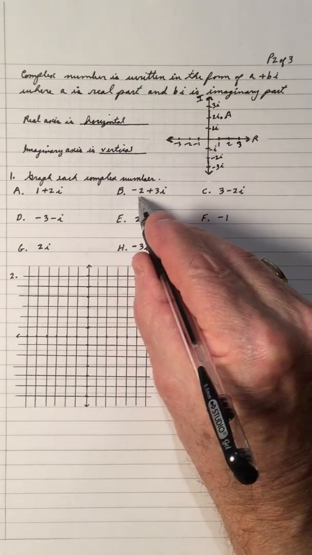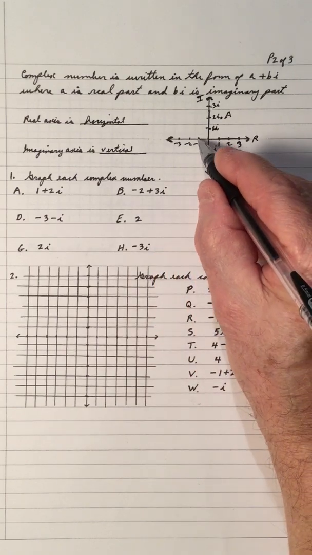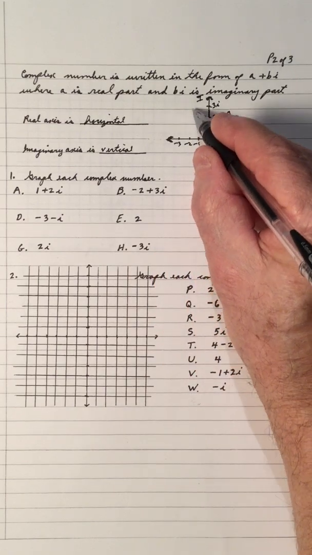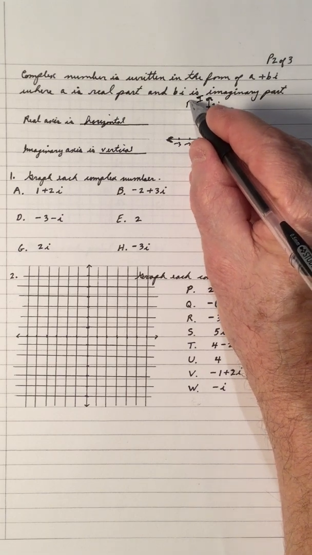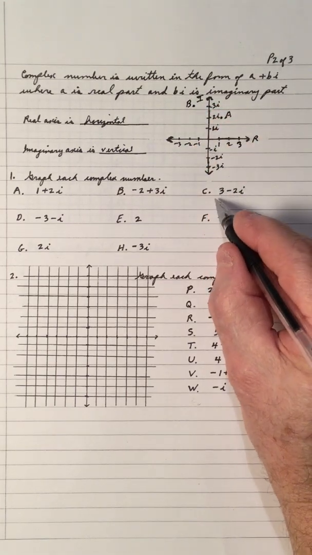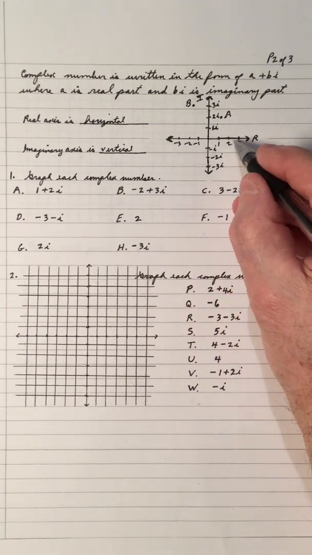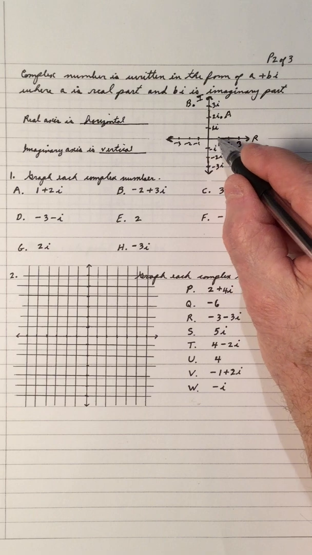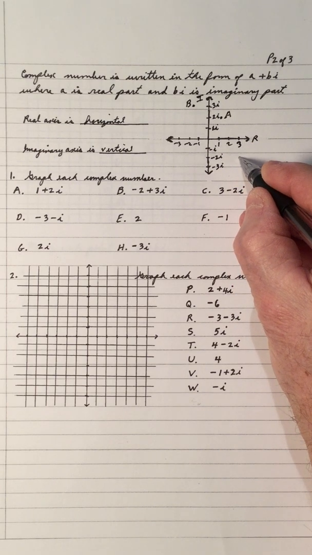B, -2 on the real, 3i on the imaginary, right there is B. C is 3 on the real, -2 on the imaginary. Start with 0, 0, 3 on the real, -2 on the imaginary. So there's C.